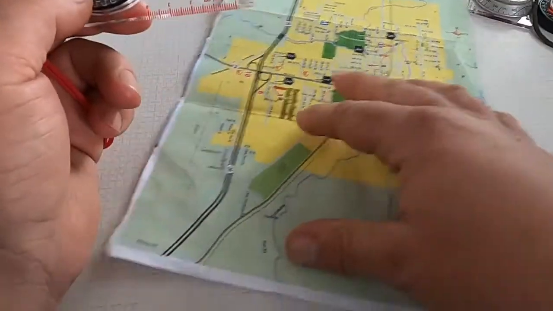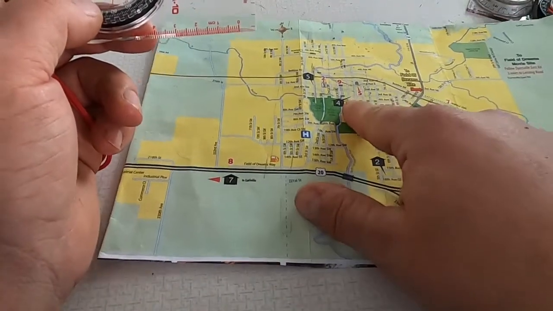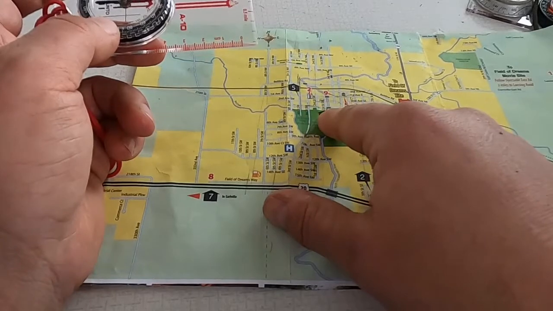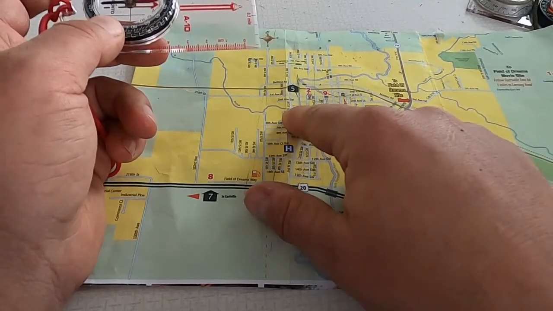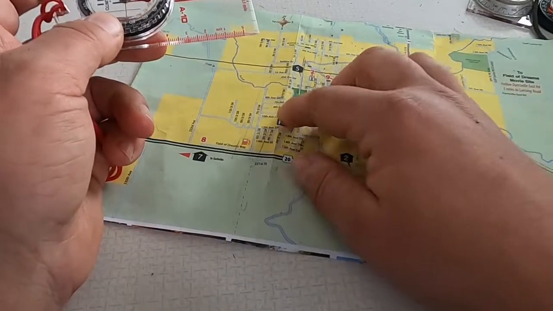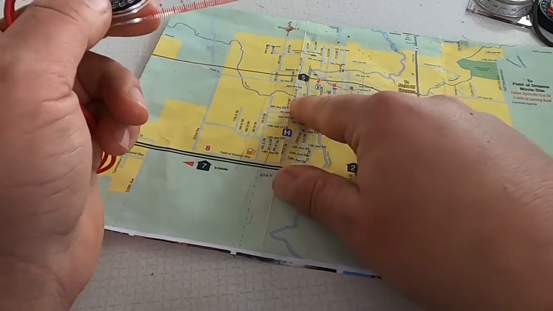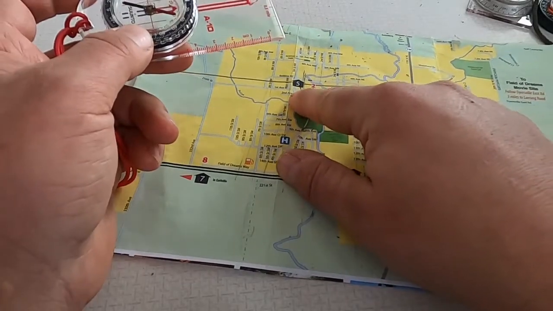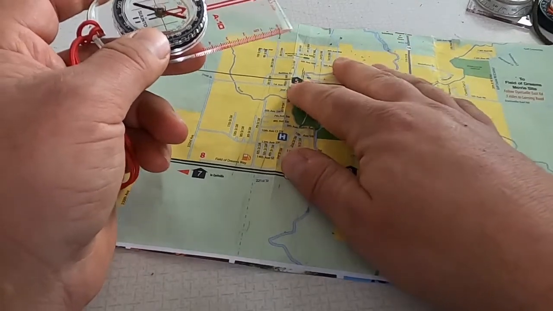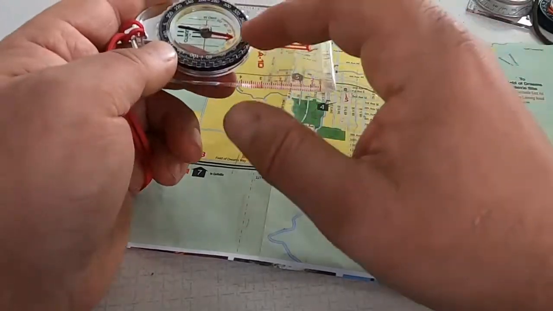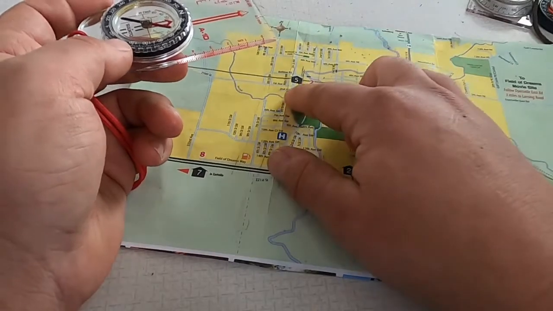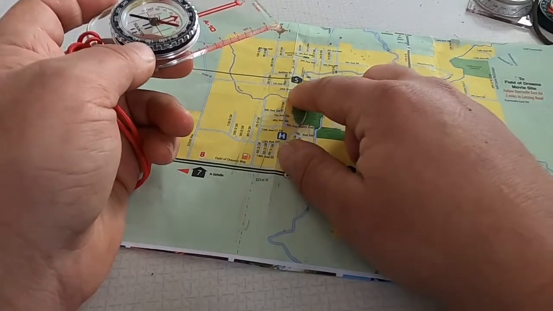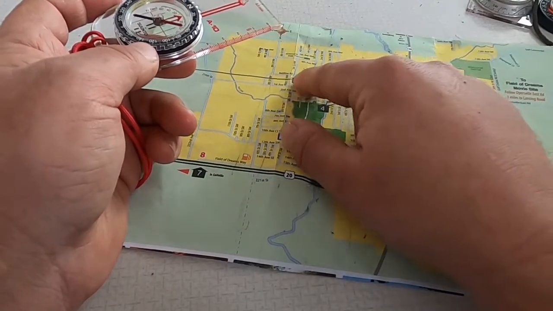So from there, you can turn your map to match the direction of travel that you're in based on these roads. Now this particular map has roads that run north and south, so I can use those as reference lines. If I'm on the corner of 2nd Avenue and 5th Street, all I have to do is find north, and then I can see it's going to be one of two directions if I'm standing on 5th Street.